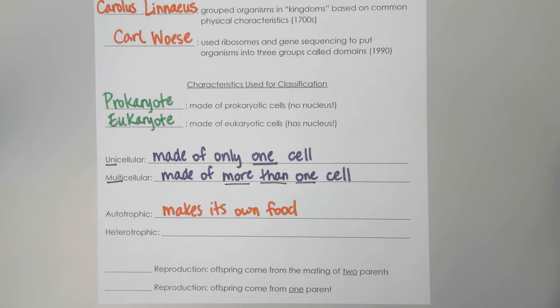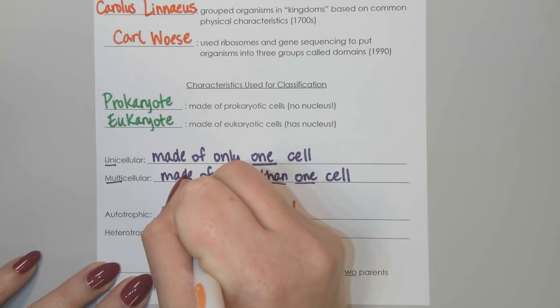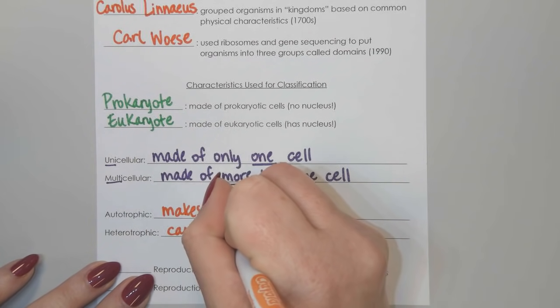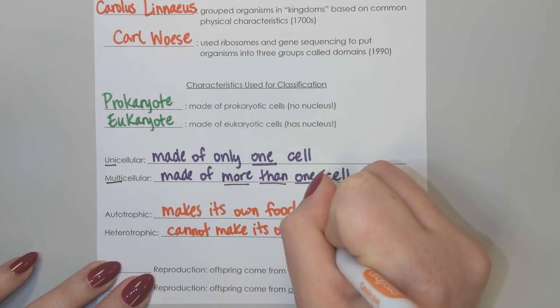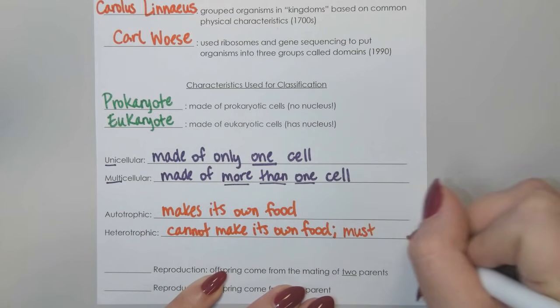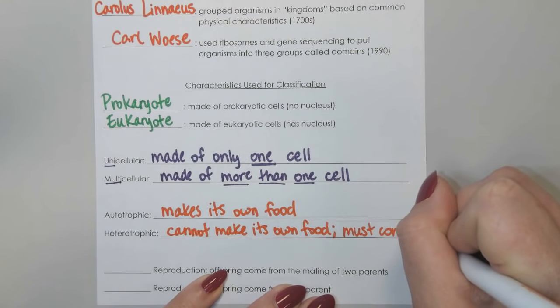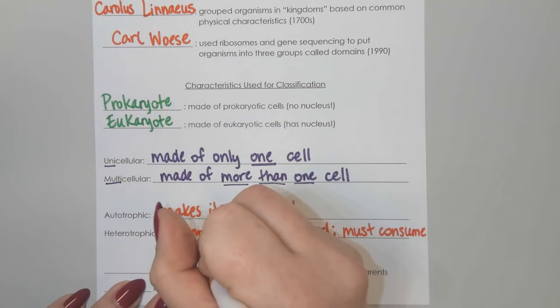These are things like plants. We know that plants have the capacity for what we call photosynthesis, where they can make their own food. They can make their own energy. The opposite of that would be a heterotrophic organism, an organism that cannot make its own food. They must consume, which also just means like eat, right? Other organisms.